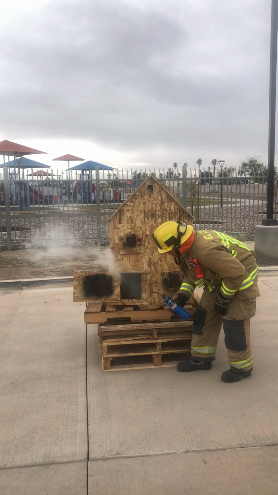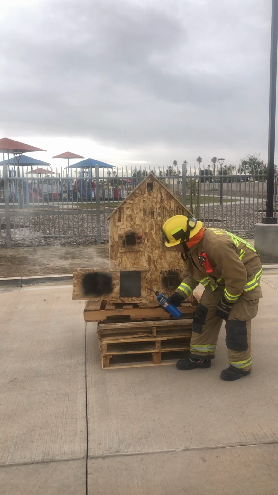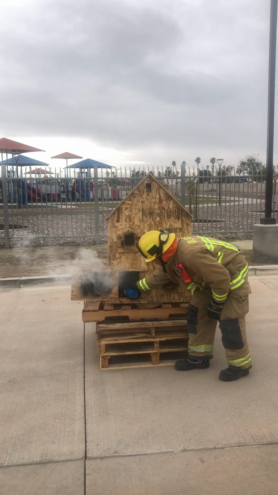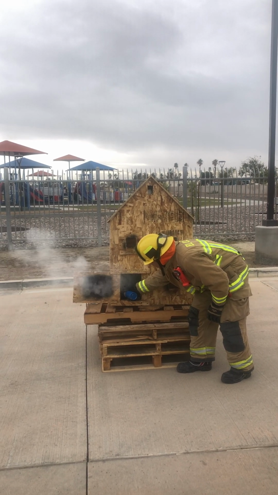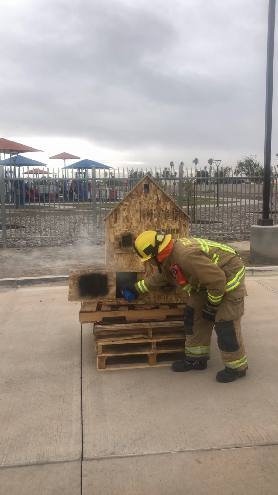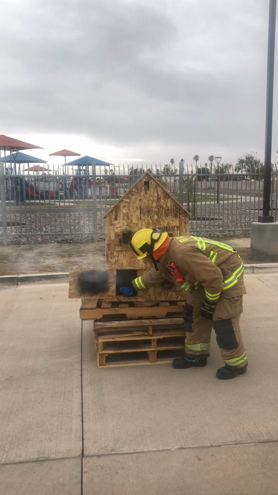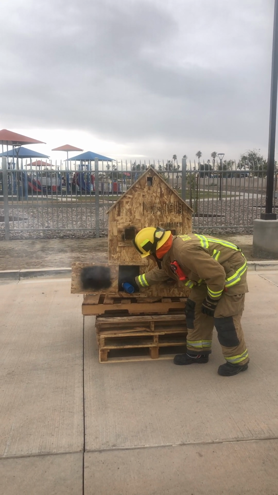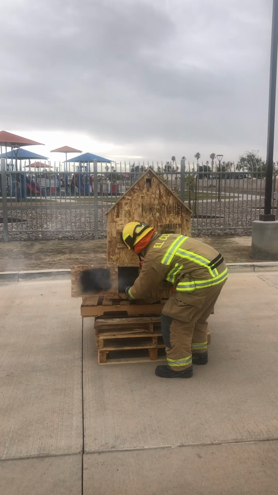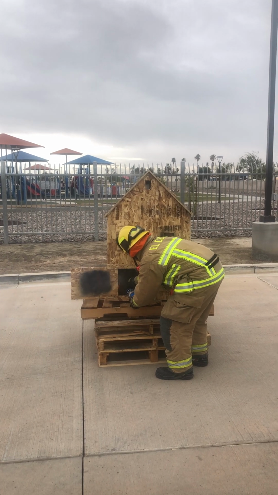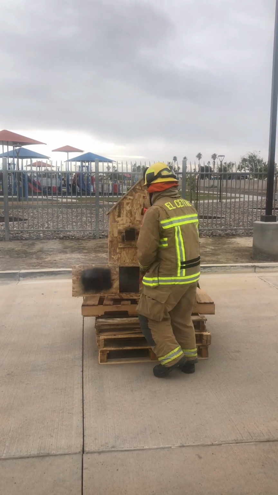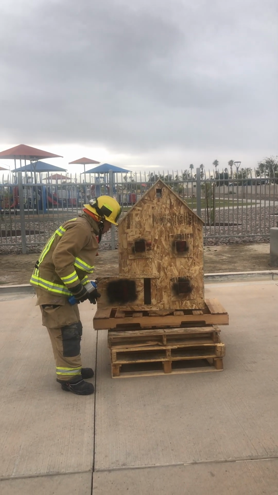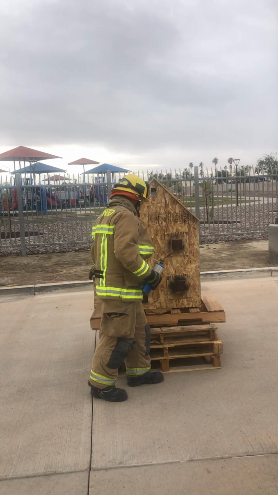So it might ignite. It might not be hot enough at the moment, but we're gonna start the fire again and make it a little bit hotter in there, so it creates the superheated gases. Want to add a little bit more fuel in there, Avila?